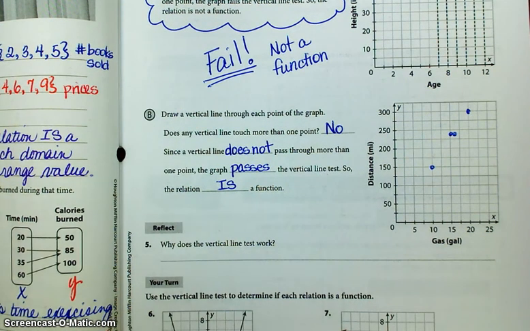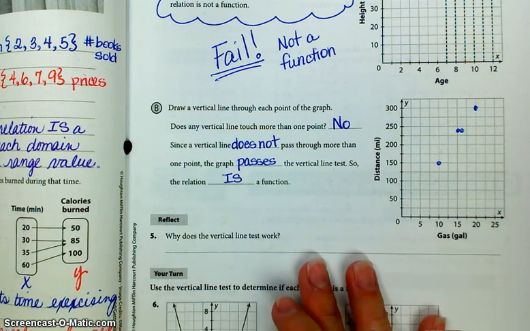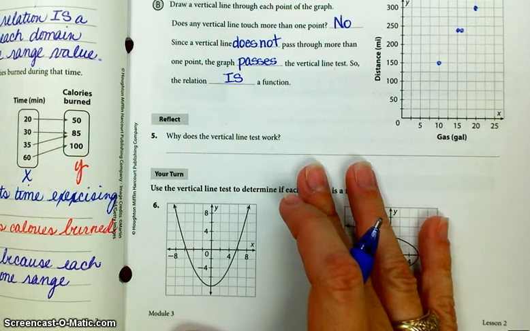Okay, and then why does the vertical line test work? Well, it works because it shows you if there is more than one range value for a given domain value, or in other words, if there is more than one y value for a particular x value. So for instance, if you work out for 30 minutes, you can't burn both 50 calories and 100 calories. That's two different y values for the same x value. You can't do that.